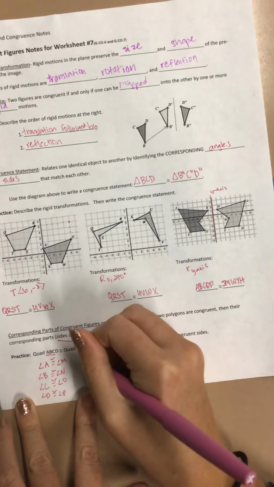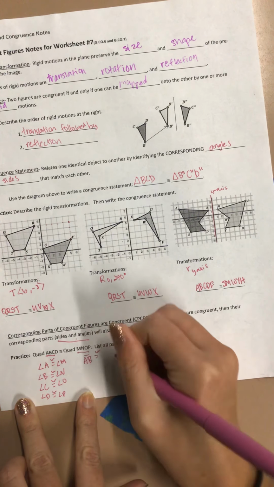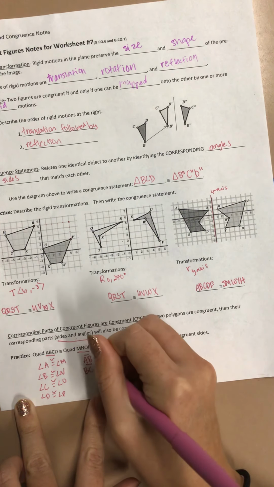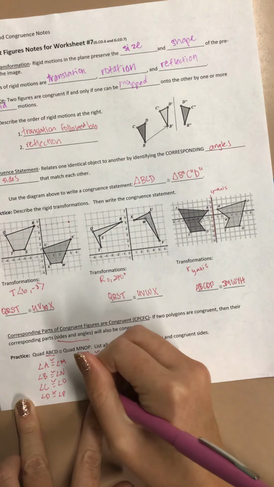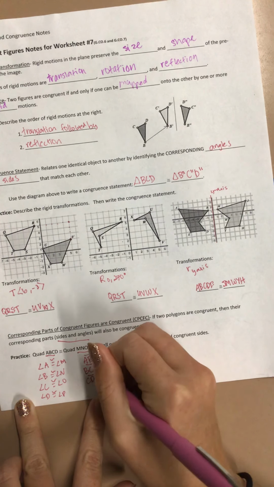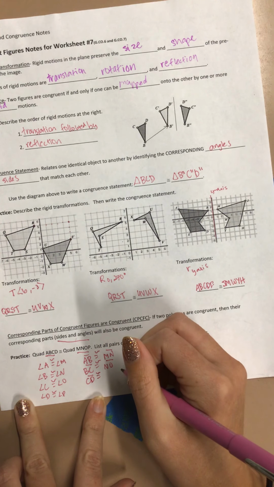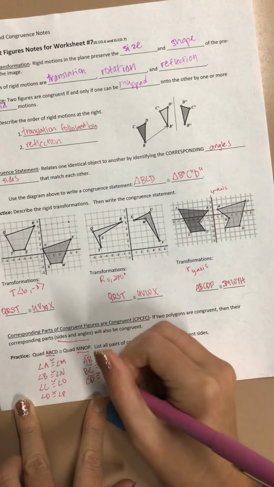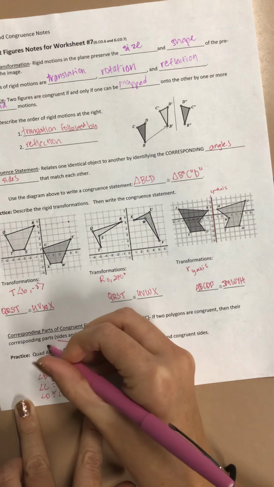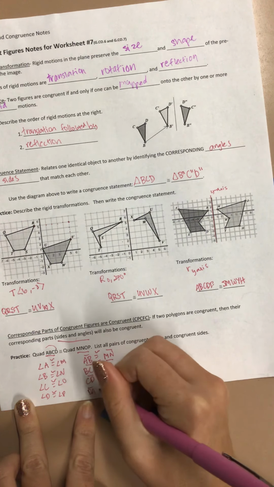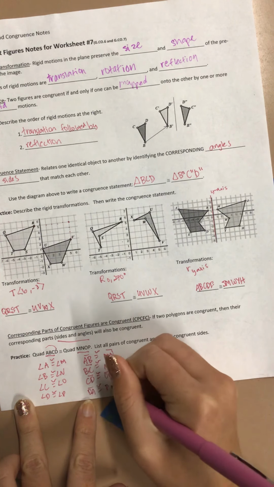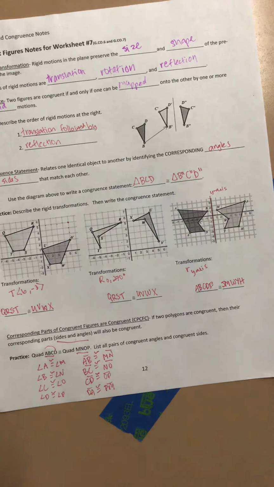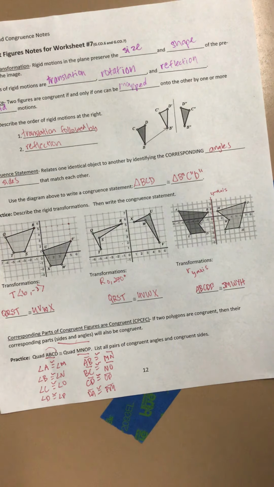My sides, AB is congruent to MN. BC is congruent to NO. CD is congruent to OP. And don't forget the last and the first, so DA is congruent to PM. That is all for the first page. We do have a back.